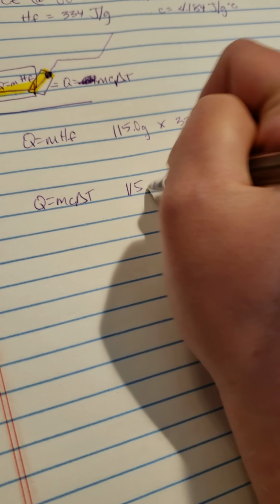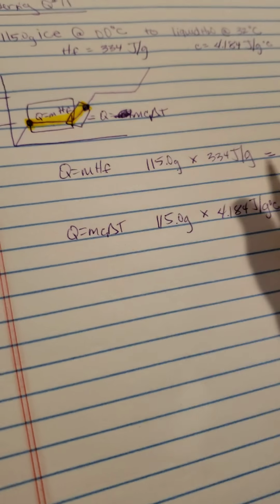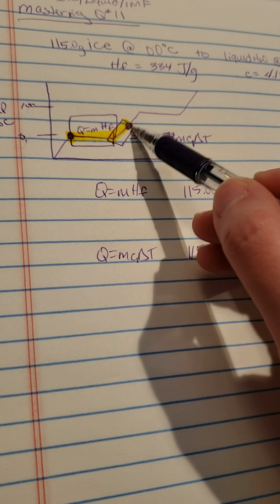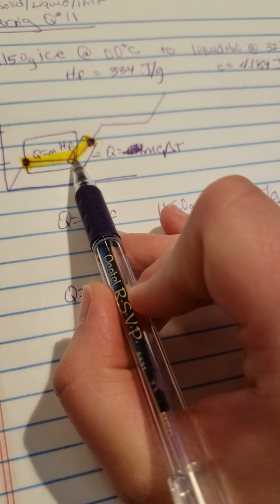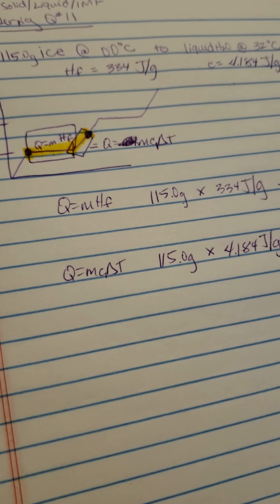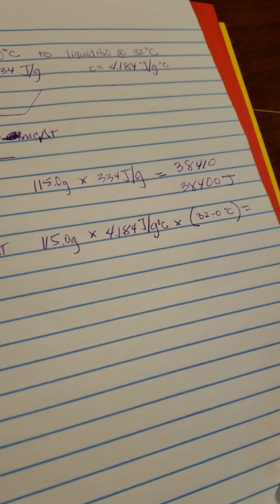All right, and then the other one is our Q equals m c delta T, and this is of the liquid. So the mass, again, is still 115 grams, times the specific heat of liquid water, which is 4.184 joules per gram degree Celsius, times the change in temperature. So the change in temperature up here, this mark was 32 degrees Celsius. And down here, this line is 0 degrees Celsius. So the difference between 32 and 0 degrees Celsius is 32. So we're going to type that in our calculator.